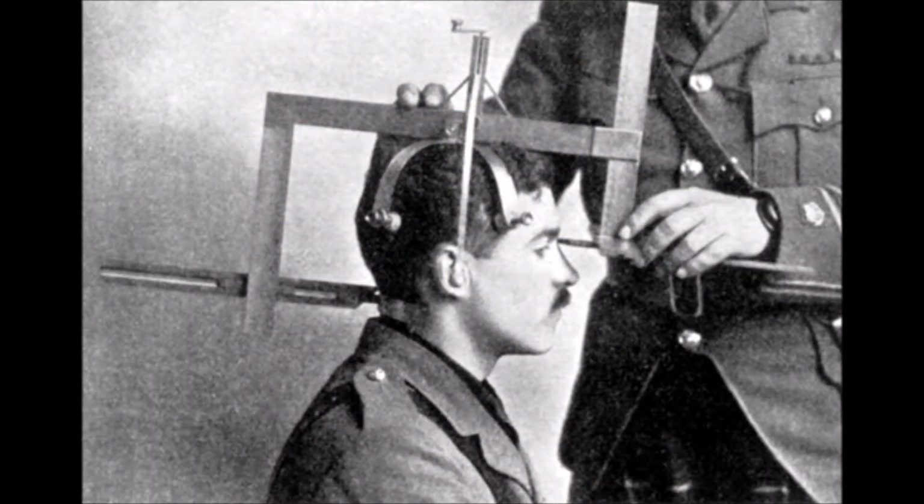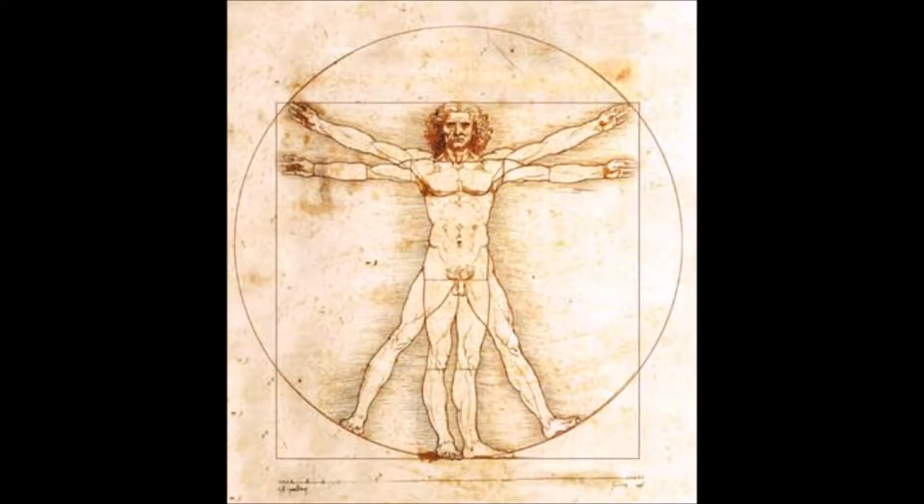The setting for metrology is as the science of measurement.